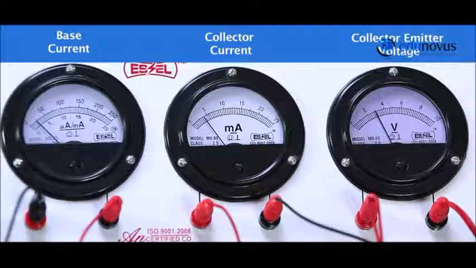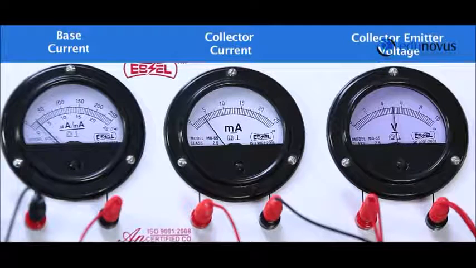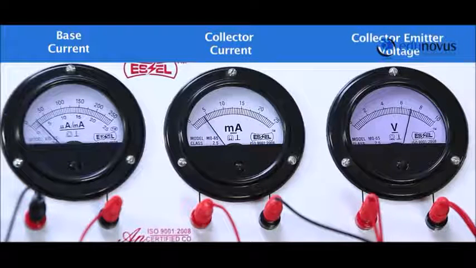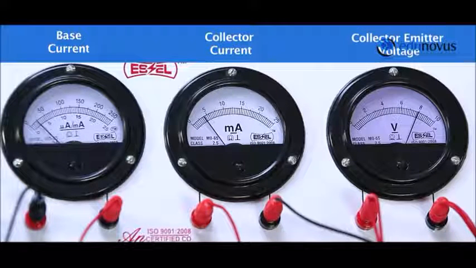So when the collector emitter voltage is 3 volts, the collector current is again 4 milliamperes. When the collector emitter voltage is 4 volts, the collector current is again 4 milliamperes. It's the same for collector emitter voltage of 5 volts, 6 volts, 7 volts, 8 volts and even 9 volts. Thus, when we increase the collector emitter voltage, the collector current remained constant.